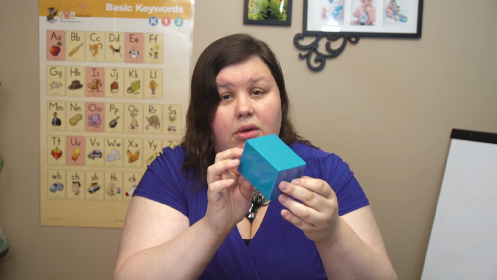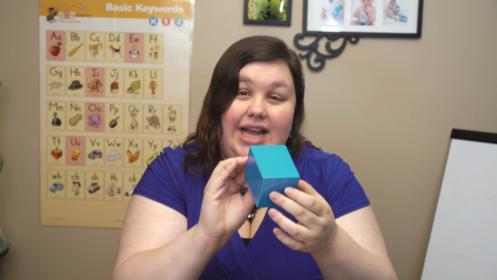It's not a cube. It's called, can you guess it? Let me hear you. Let's see what your guess is. Oh, some of you are smart. You guys know which one it is. Oh, I hear some parents saying it. Did you say rectangular prism? It's a rectangular prism.